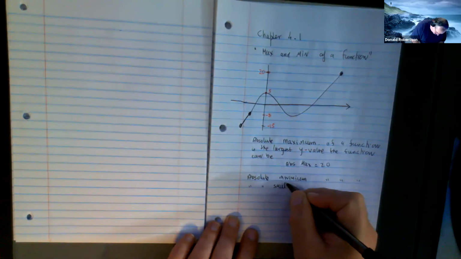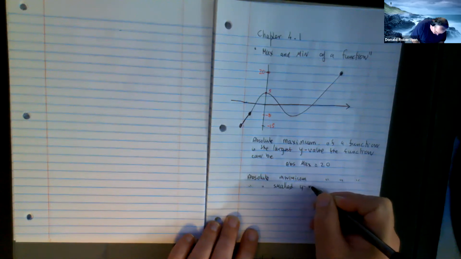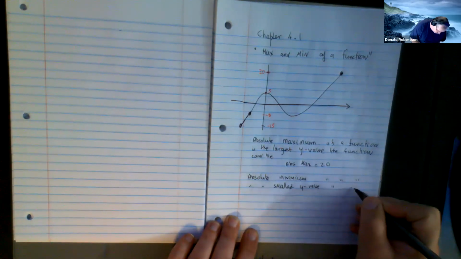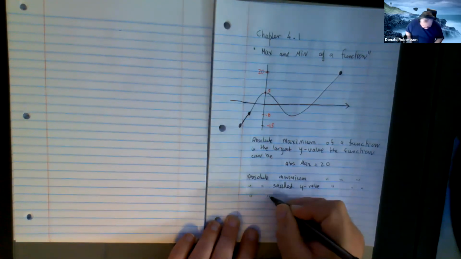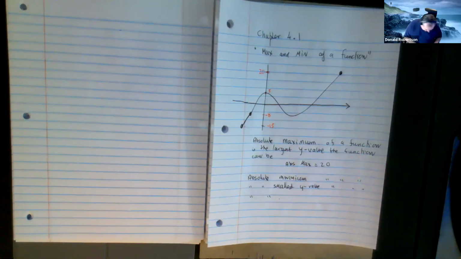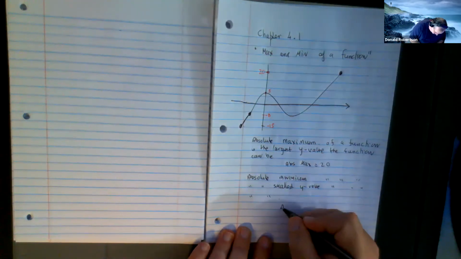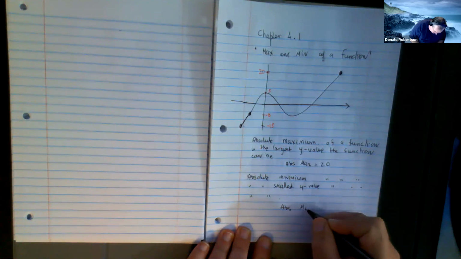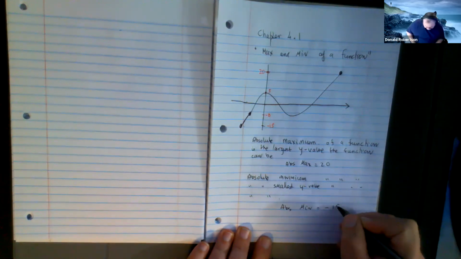It's the smallest y value the function can be. I'm just not writing the whole words. So in this case, the absolute minimum is -15.